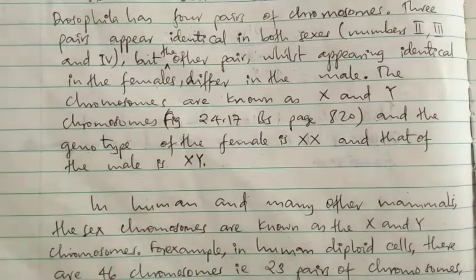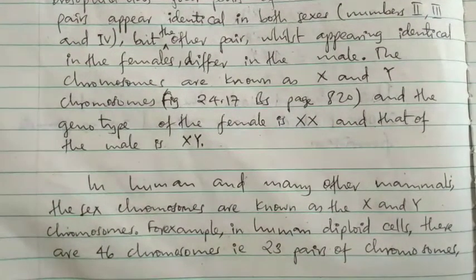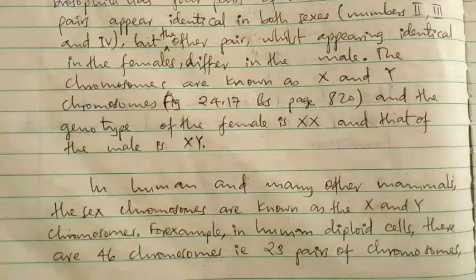Unaona, so the sex chromosomes in different animals, they are differing. In humans and many other mammals, the sex chromosomes are known as the X and Y chromosomes.